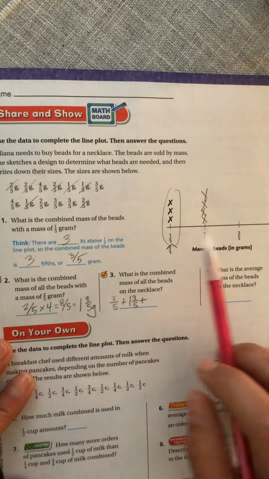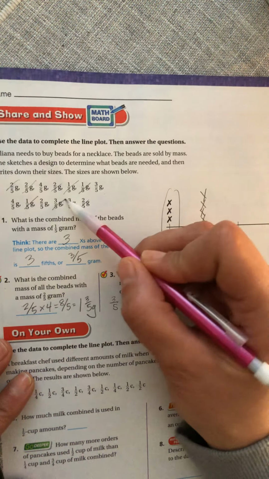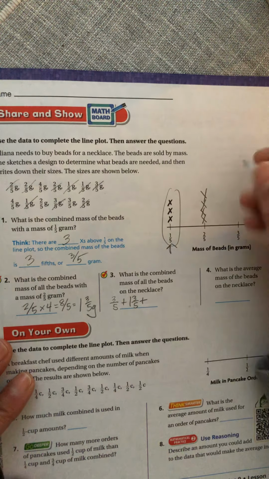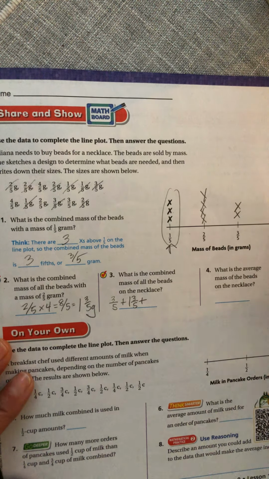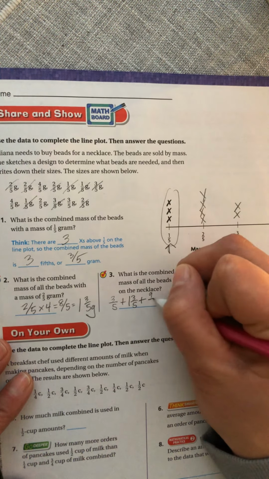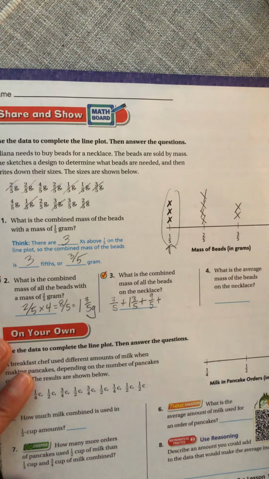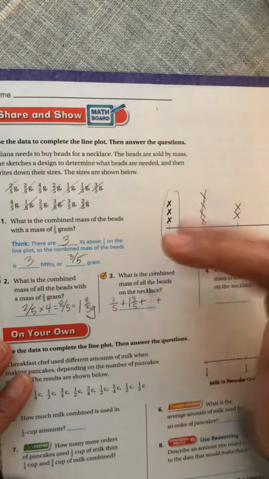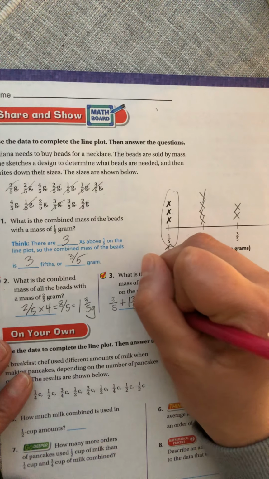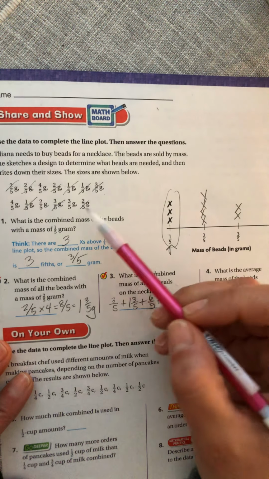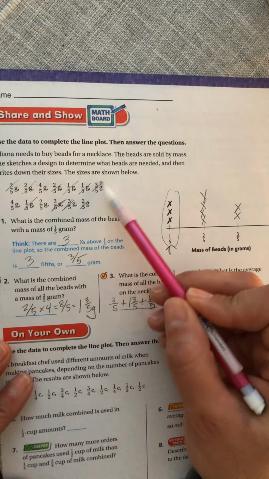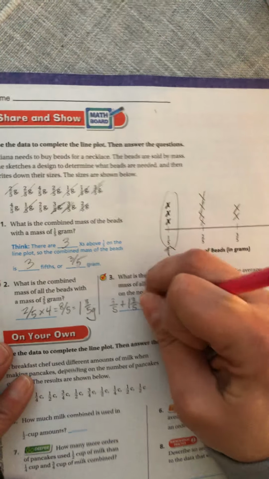And then now I'm going to move on to 3/5. There's 1, 2. So 2 times 3/5 is 6/5. And then, oh wait, was there one more? 1, 2, 3. I was right. It's 9/5.